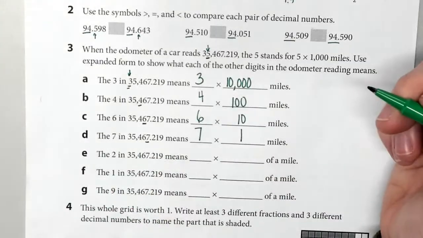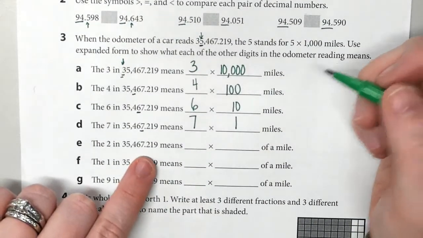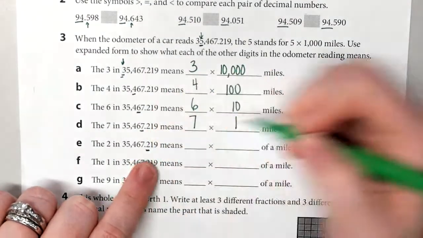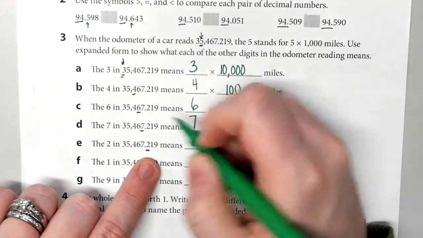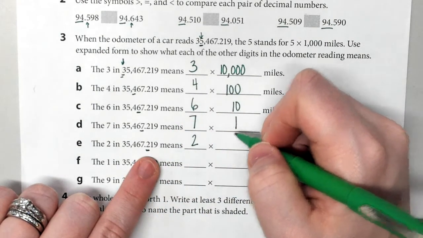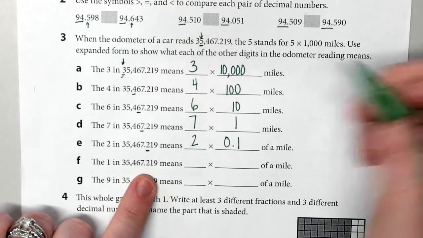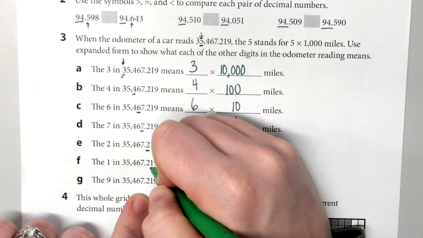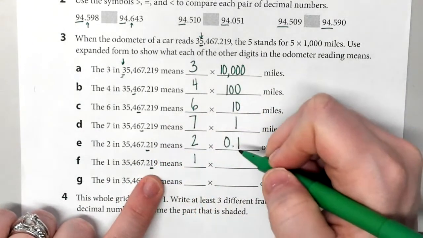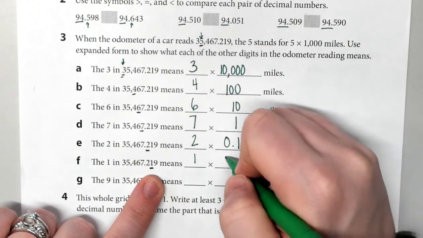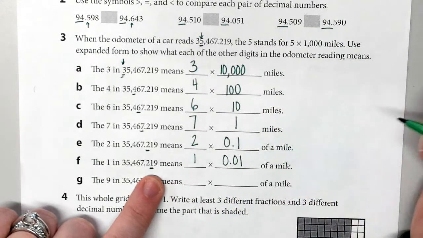The ones place. The 2, here's the 2, means 2 times, what place is it in? The tenths place. The 1 means 1 times, what place is it in? The hundredths place.